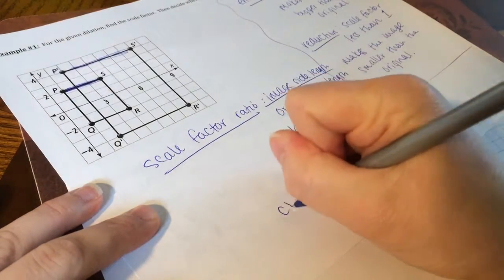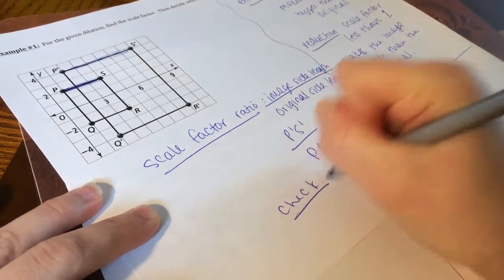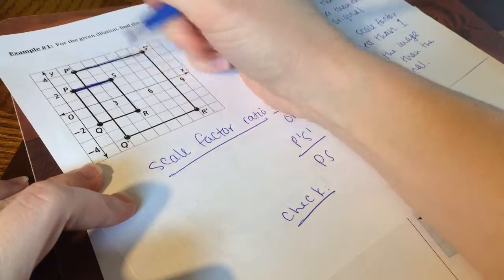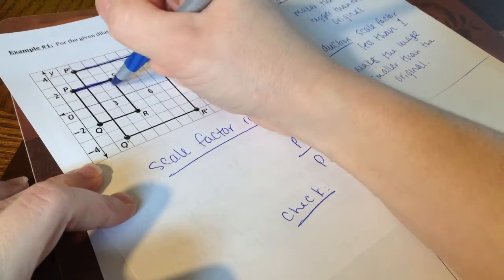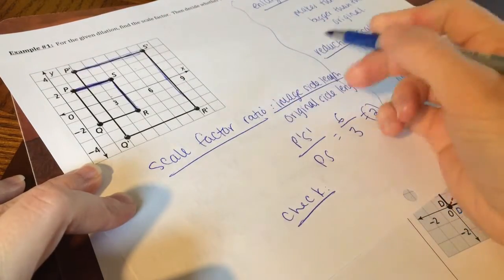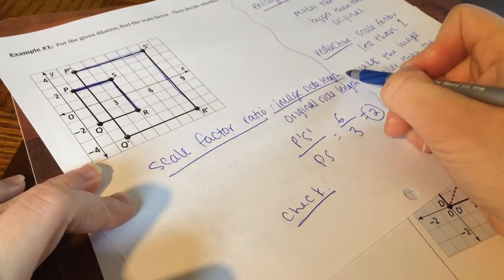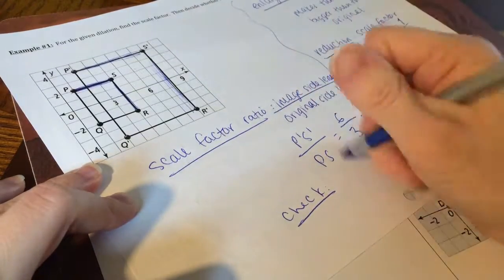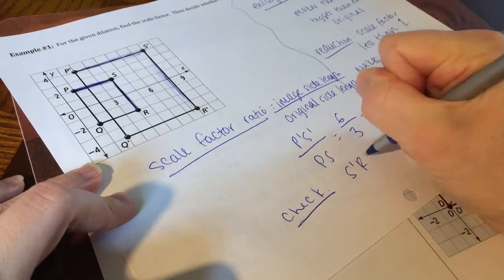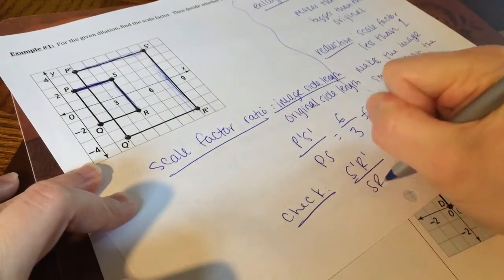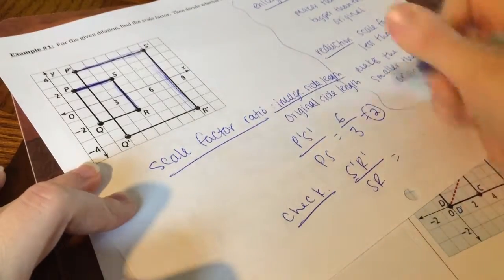But let's check to make sure that it's true for at least one more side. It's going to be the same for all sides. The scale factor is going to be the same. Let's check. We'll check going from SR to S prime R prime. What's my scale factor? Well, we need the image side length. The image side length is the prime notation, so it's S prime R prime over SR. Those are corresponding sides.